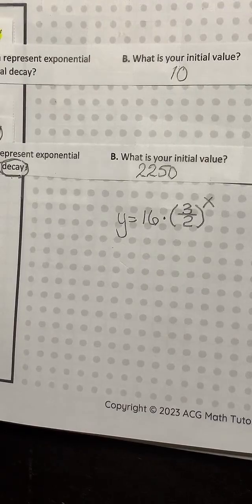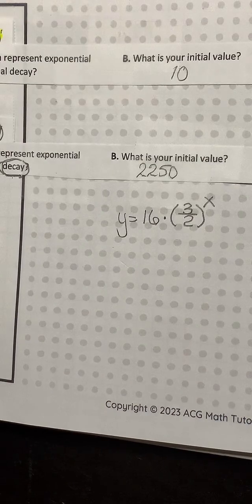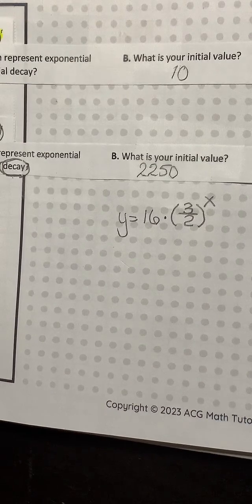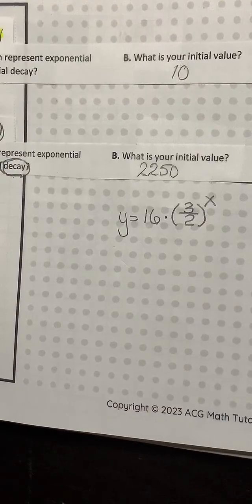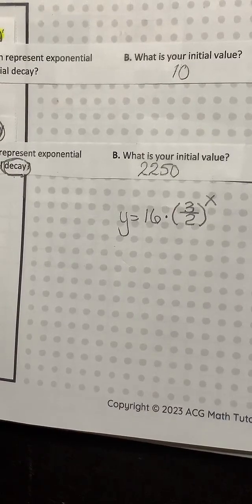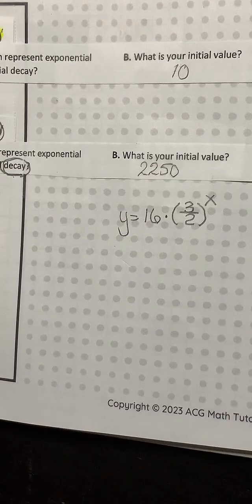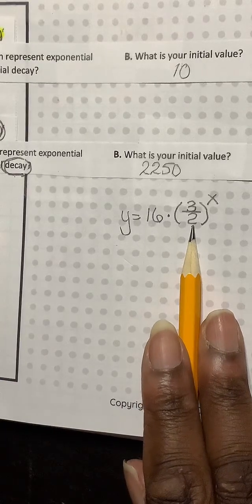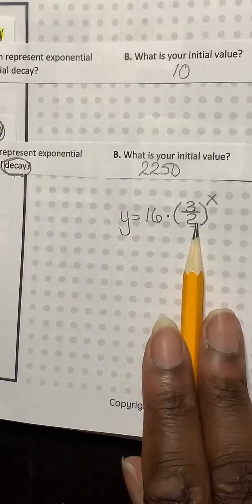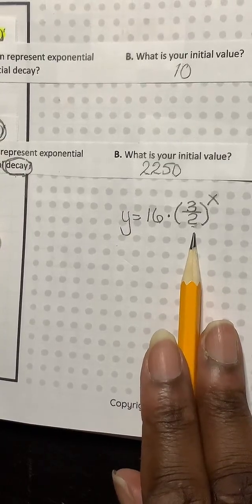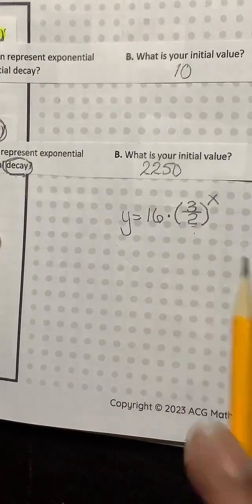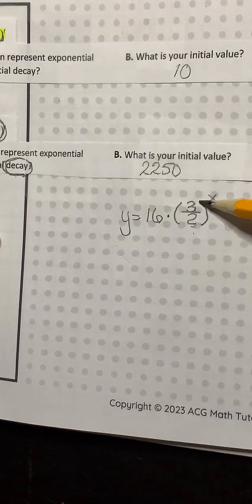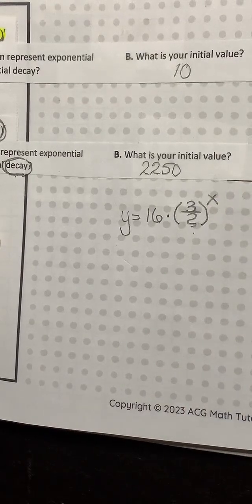So I got a couple people with growth. Okay. Got one person with decay. I got an I don't know, which is an honest answer. Okay. So where we would look, again, inside the parenthesis. Okay, this is your B value.